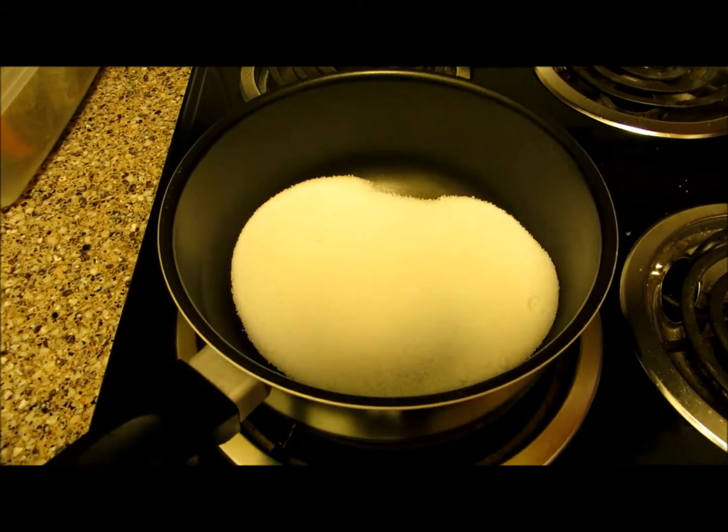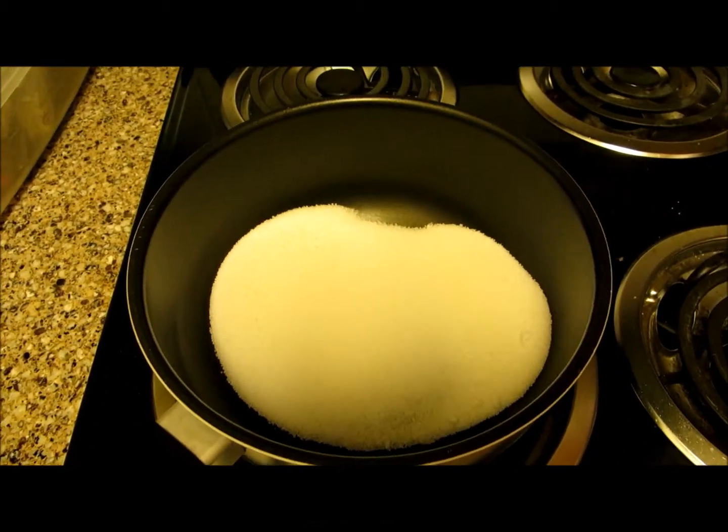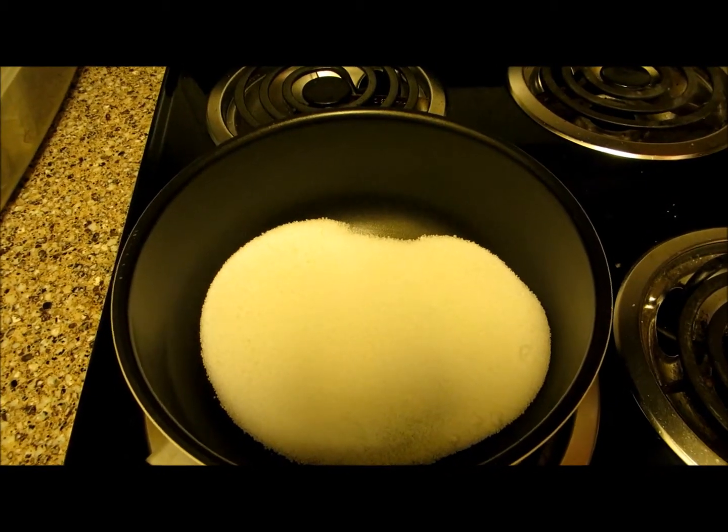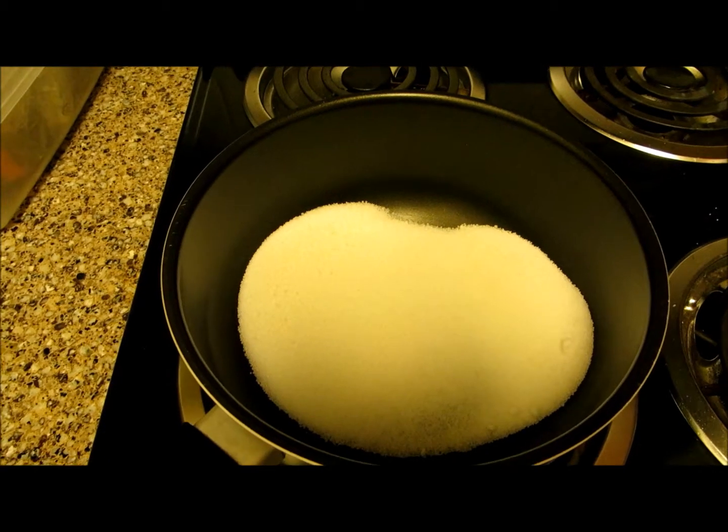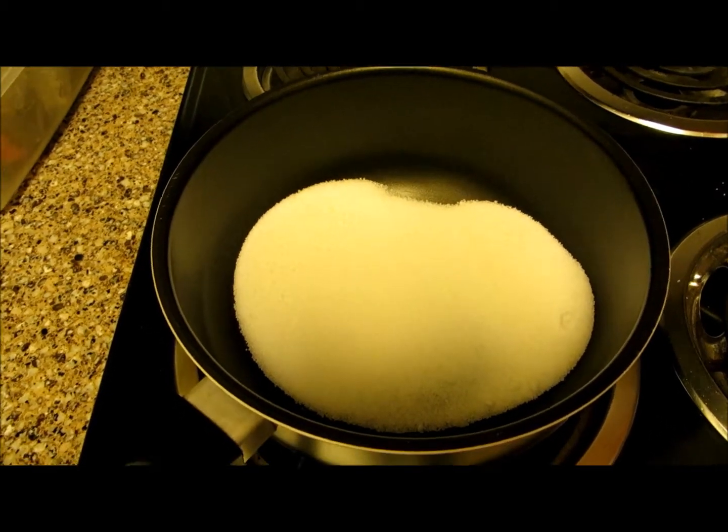So as this keeps going, you're going to see in the corners the sugar will begin to melt. And you'll also see later the texture of sugar will start changing as it starts getting wet. And this is just because all the moisture is coming out of the sugar.